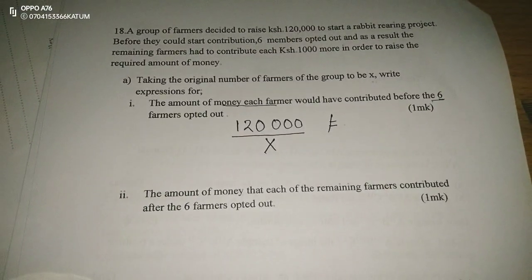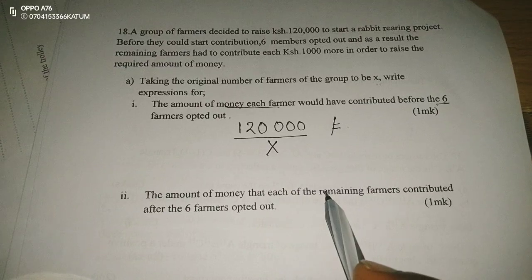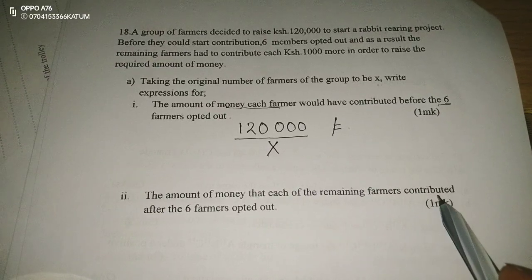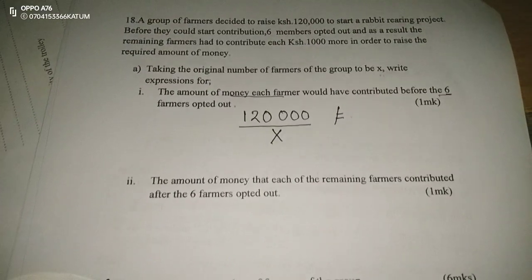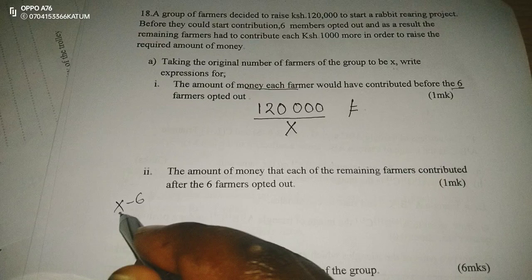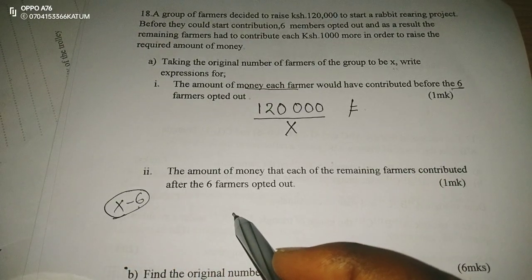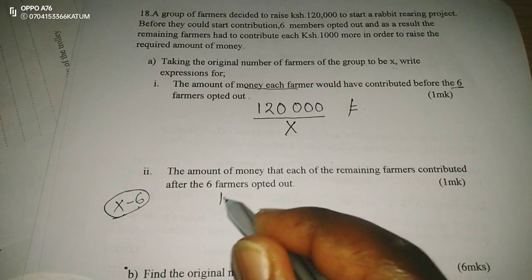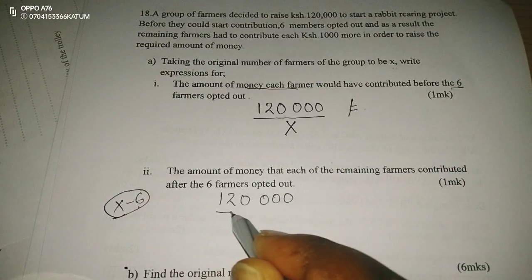Then the next is an expression for the amount of money that each of the remaining farmers contributed after the 6 farmers opted out. The remaining members are now X minus 6, and they are still supposed to contribute the required amount, that is 120,000, sharing it equally.